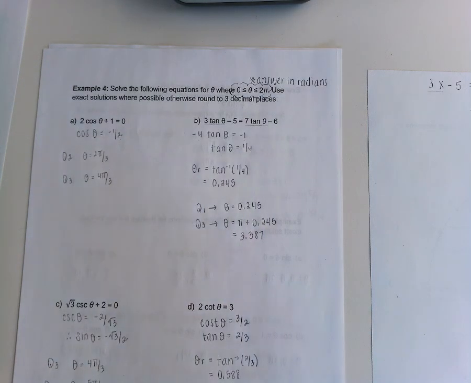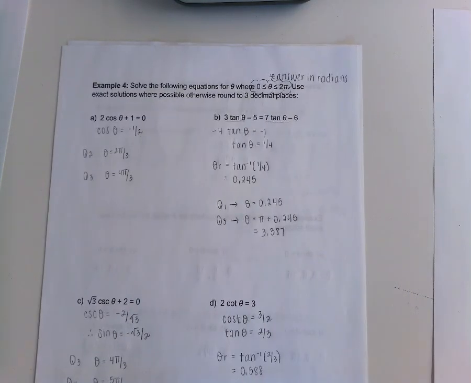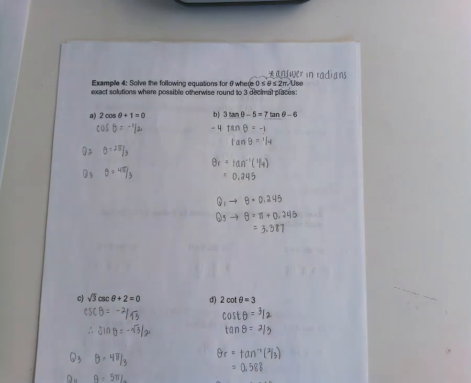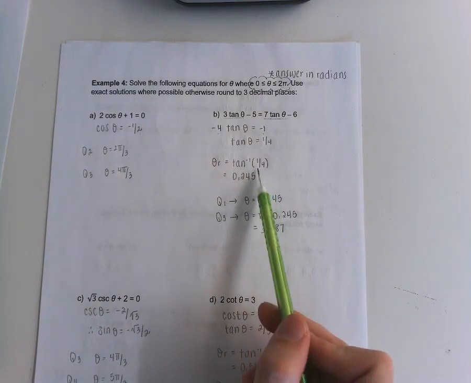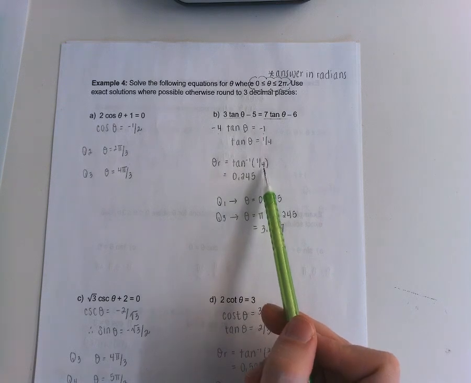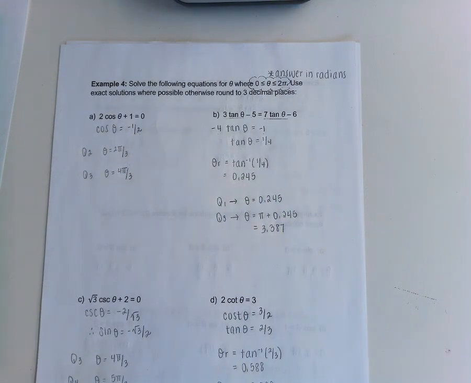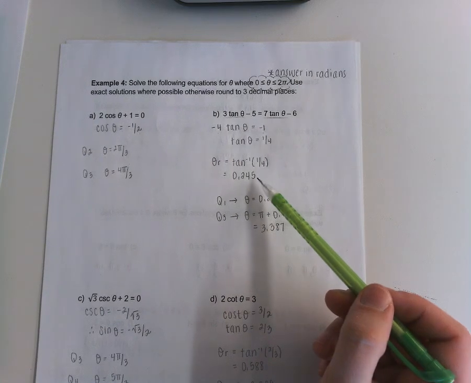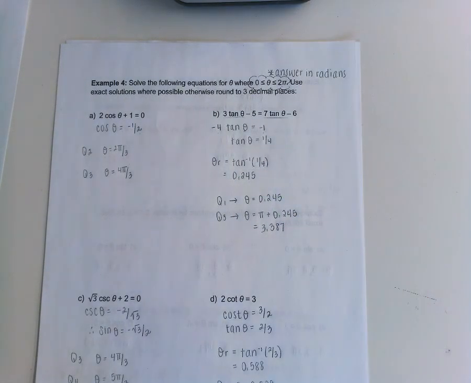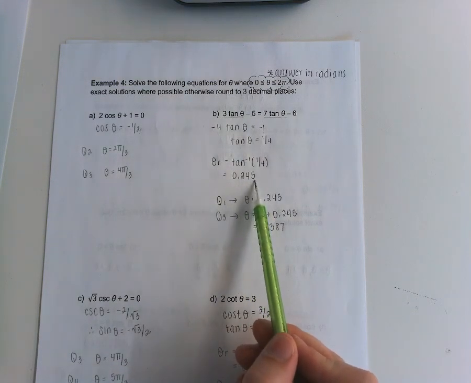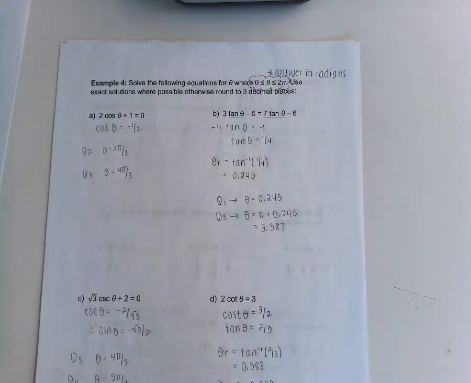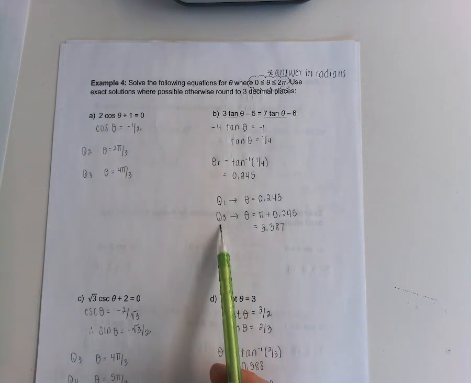Now that is not an exact value on the unit circle, so you're going to be using your calculator. So you're going to do tan inverse of 1/4. And important to note is that when you do this on your calculator, this is going to give you the answer in quadrant 1. So tan inverse of 1/4 gives us 0.245. And tan is positive in quadrant 1 and quadrant 3.